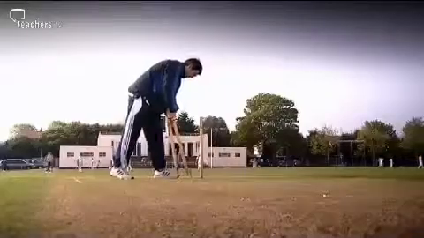We're putting the stumps in now. It's 22 yards from stump to stump. I'm setting up either end, and that's basically it.